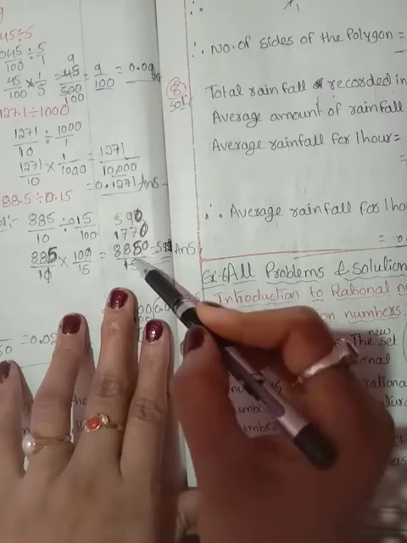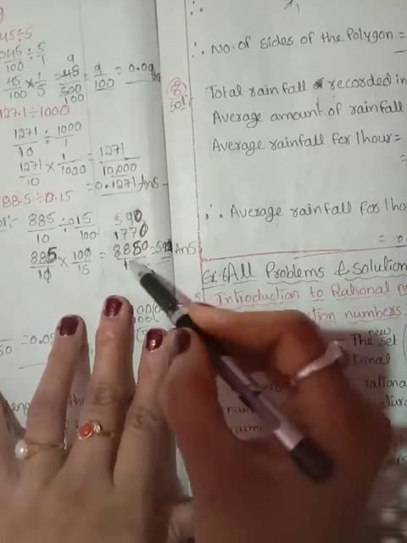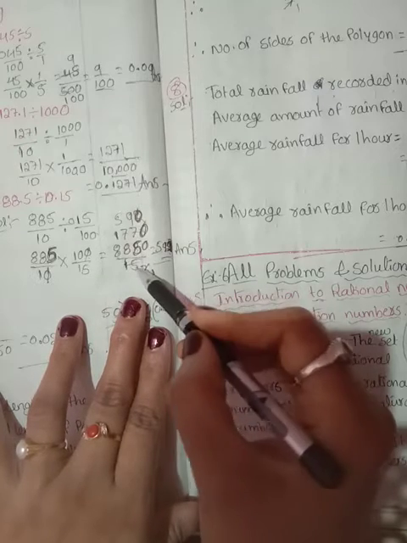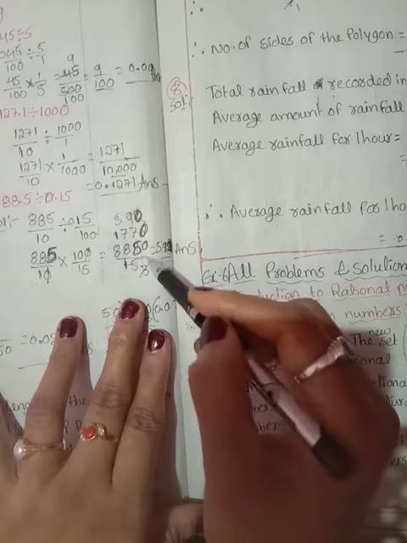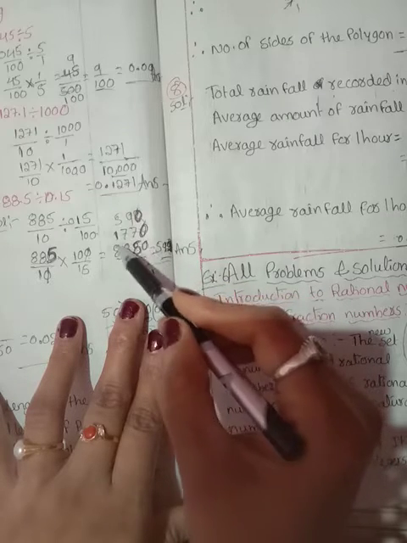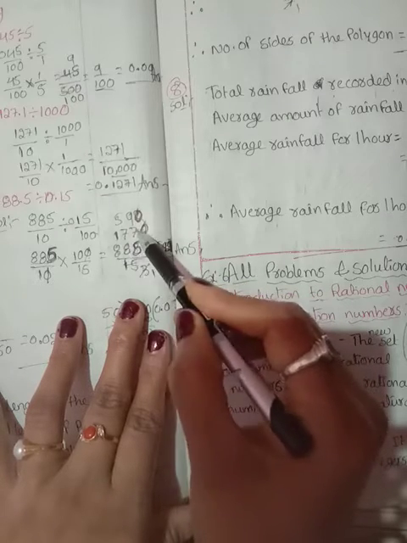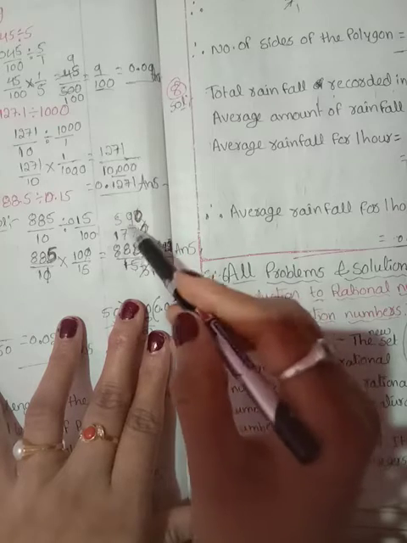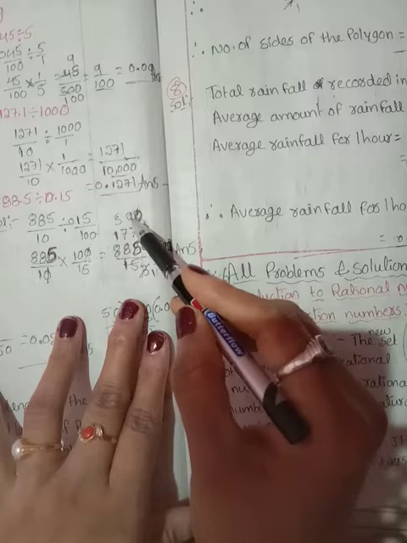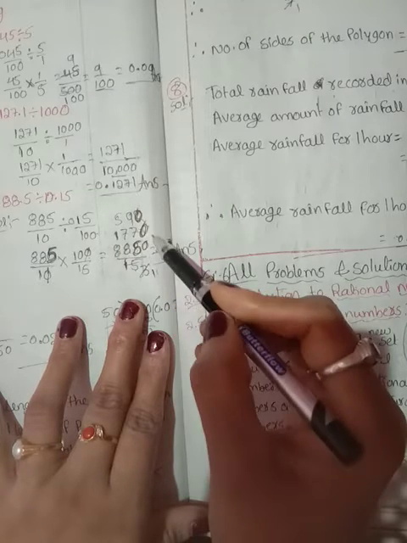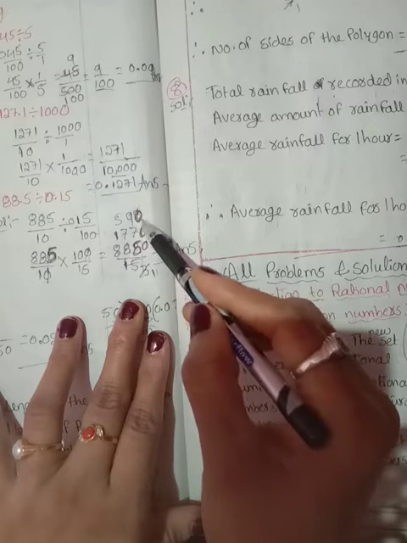Simplify 8850 divided by 15 only. So 5 3s are 15. Okay na? 5 3s are 15, 5 1s are 5, 7 5s are 35. Then you can 0 as it is, and 3 1s are 3, and 3 5s are 15, and next 3 9s are 35, and then 0.